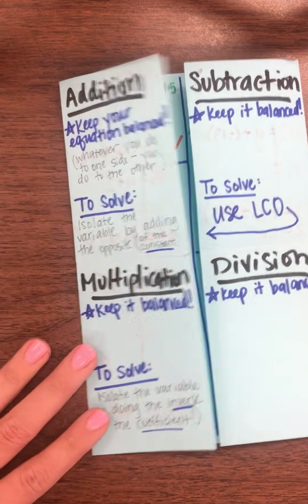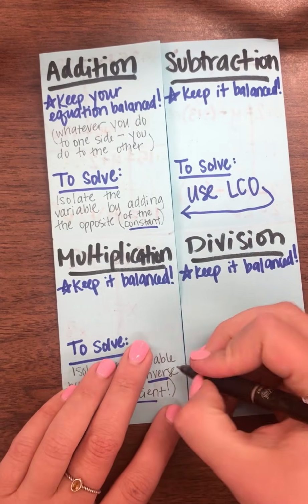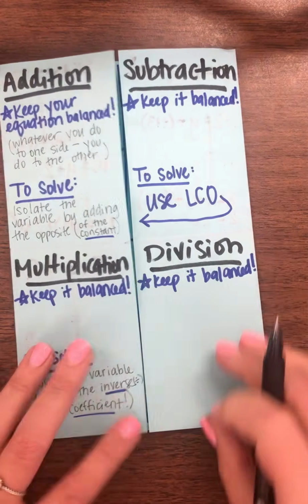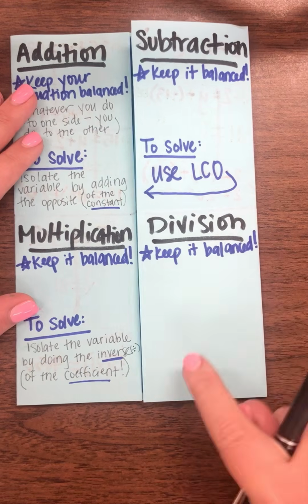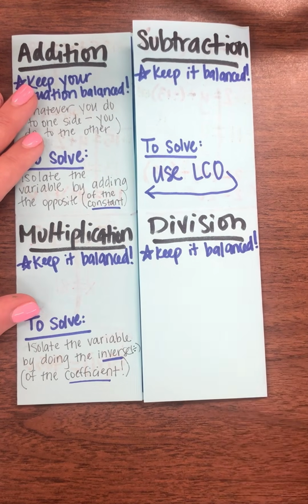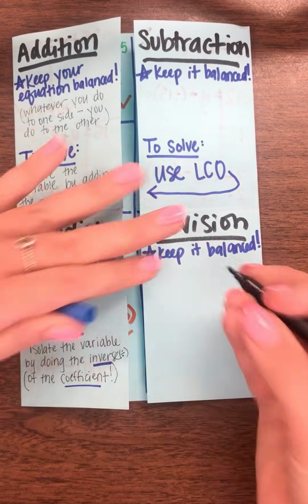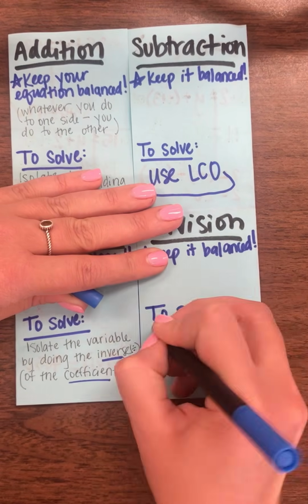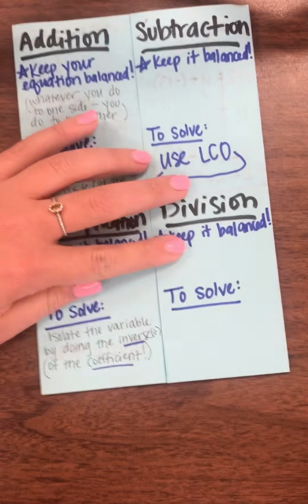So the inverse of multiplication was division, right? So can you maybe make a guess about how we're going to do the inverse of division? You probably already know in your head. So to solve, it's going to be literally the exact same thing.